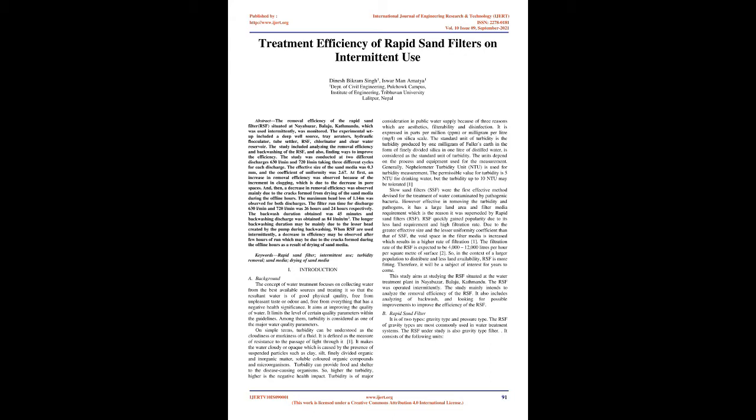It makes the water cloudy or opaque, which is caused by the presence of suspended particles such as clay, silt, finely divided organic and inorganic matter, soluble colored organic compounds, and microorganisms. Turbidity can provide food and shelter to the disease-causing organisms. So, higher the turbidity, higher is the negative health impact.